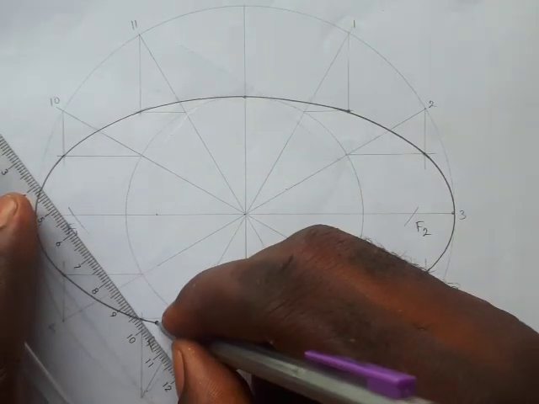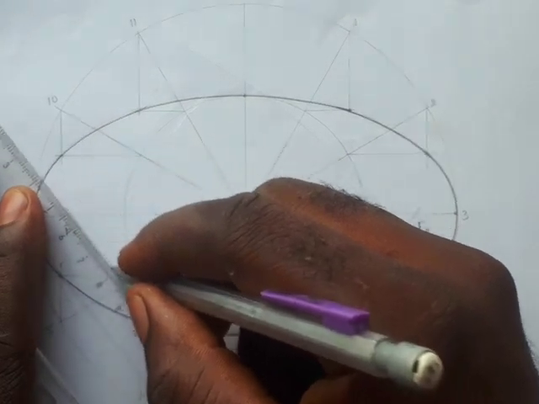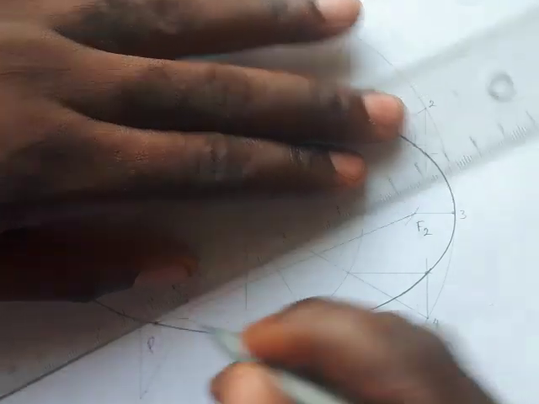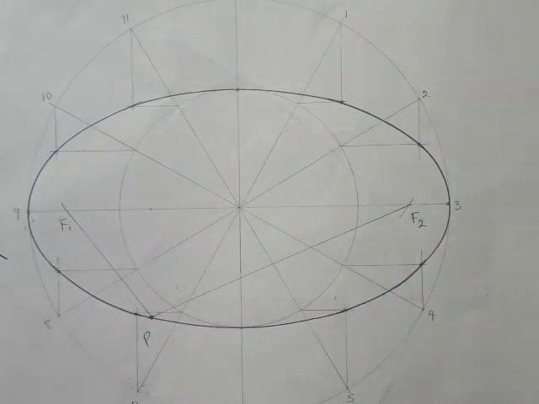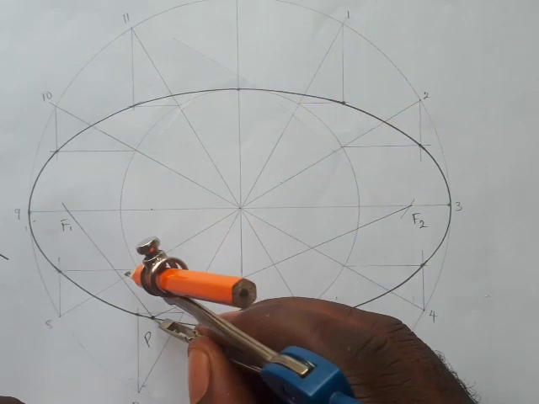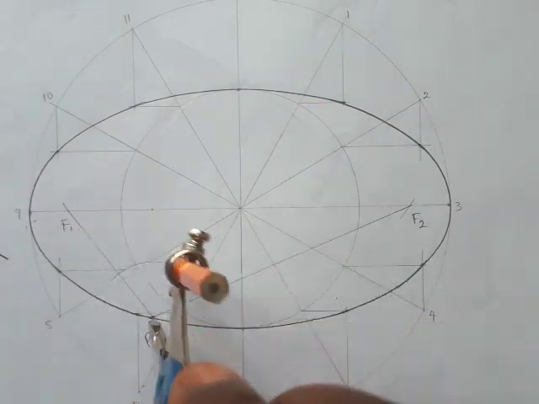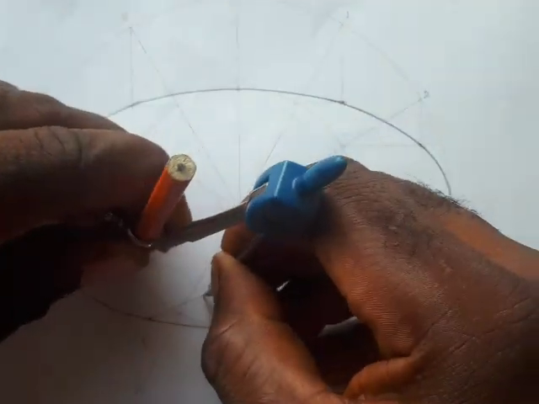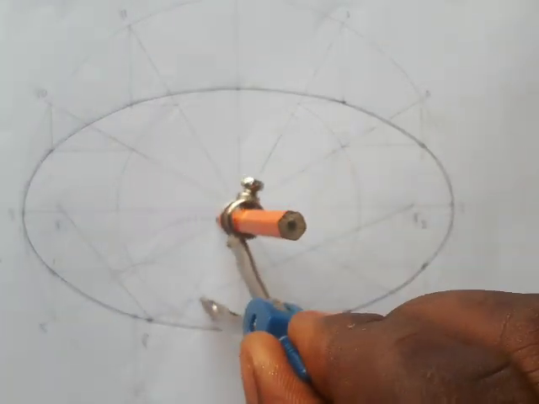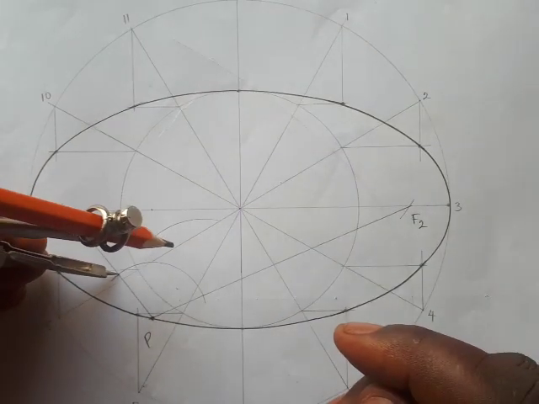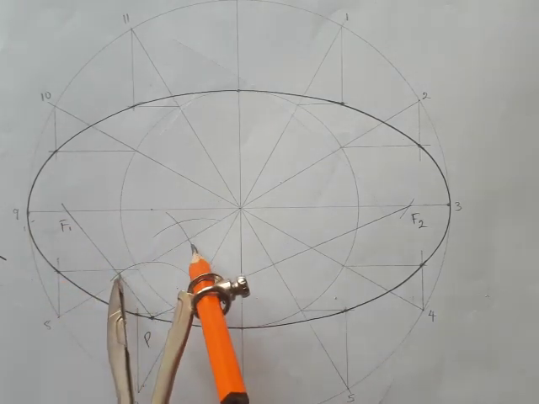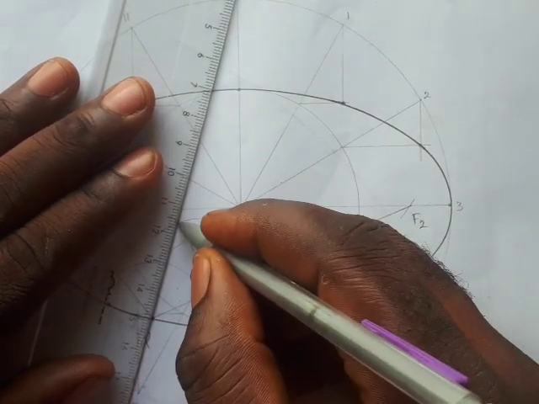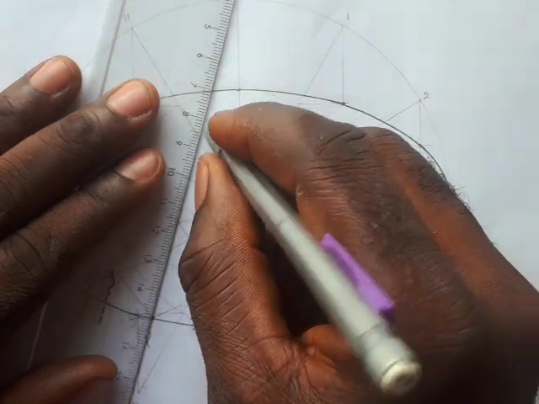So now join this point to F1 with a thin line. Join this point to F2 with a thin line. Bisect this angle. So stretch any radius of your choice. Needle here. Draw an arc. Needle here. Stretch more than half of the arc. That's it. Draw the arc there and cut the arc. Then connect this point of intersection to P, and that is your normal.